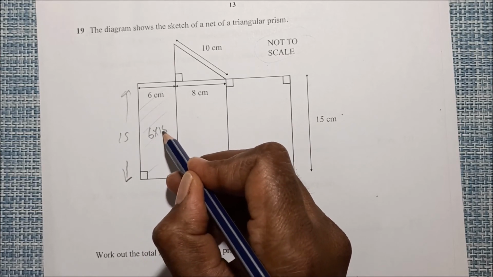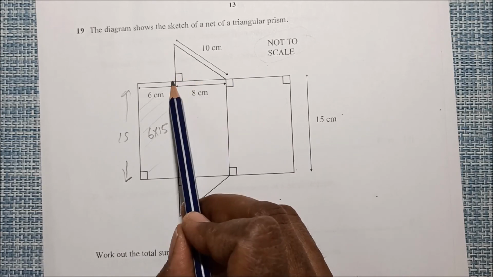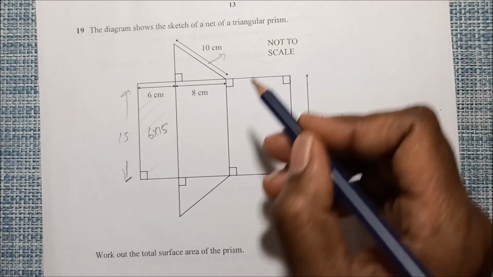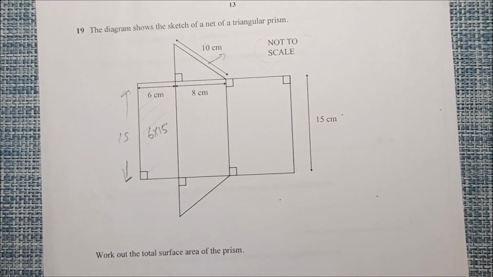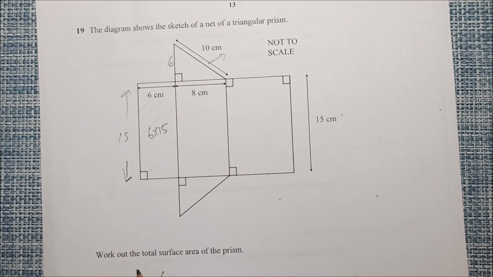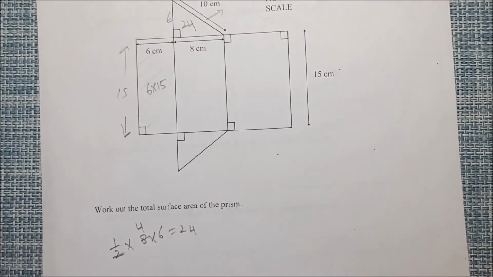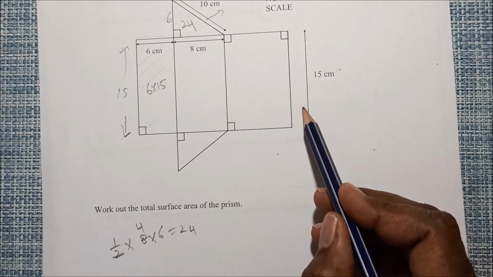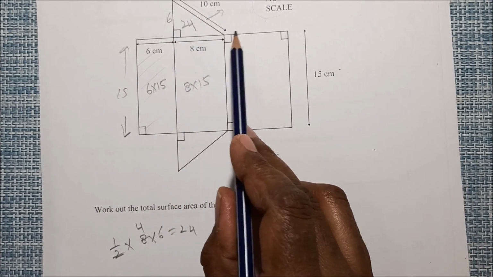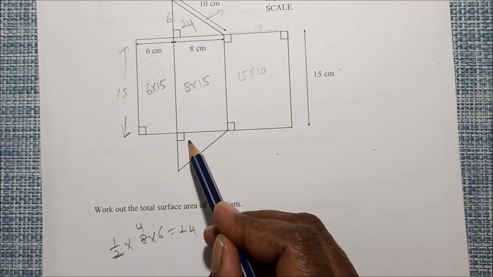So here area of this will be 6 times 15, and this one is triangle. Area of triangle is half times base times height. So half times base is 8, and height is 6. So 8 times 6, 2 times 4, and this is 24. Then this shape, this is 15, this is 8. So 8 times 15, and if this is 10, this is going to be 10. So here it is 15 times 10. And this is the same 24.